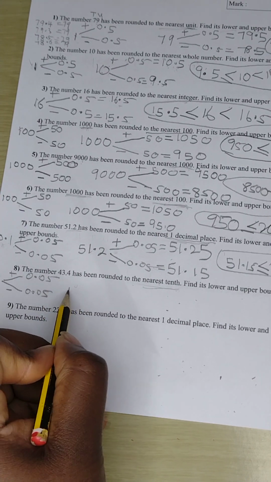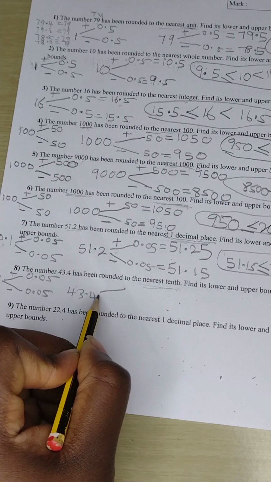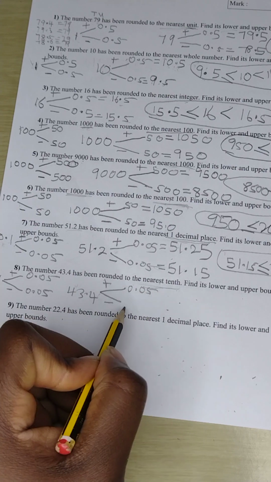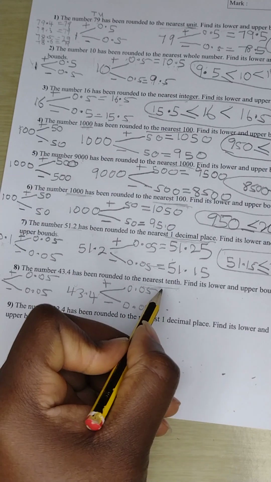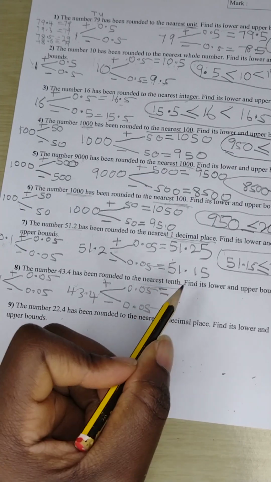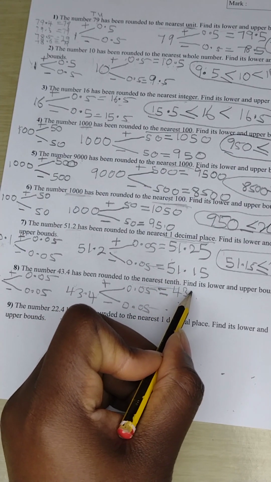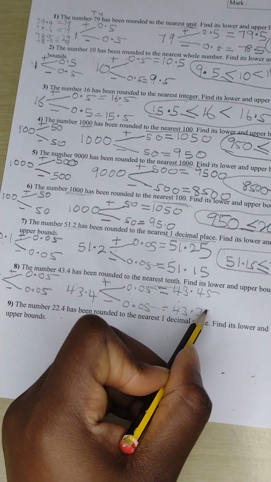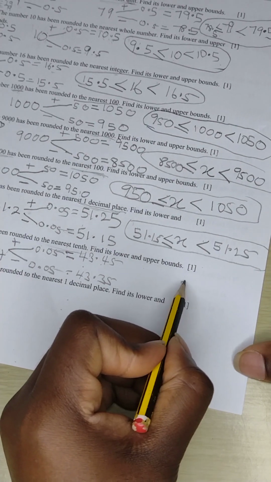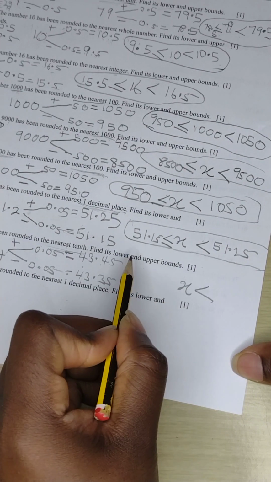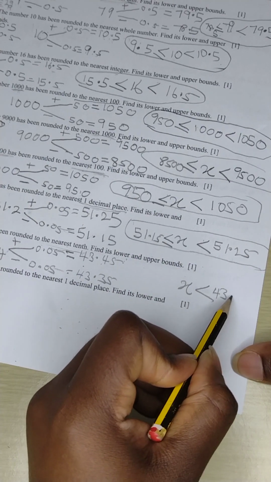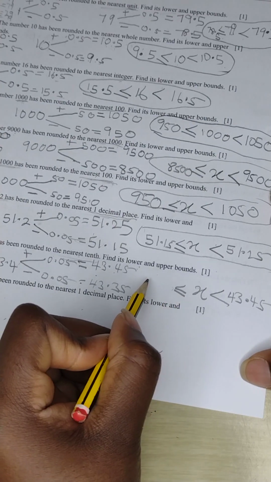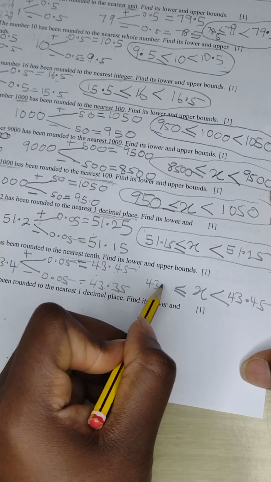And then we're dealing with 43.4, so we add 0.05 and subtract 0.05. This becomes 43.45, and this becomes 43.35. To write down our answer, the bigger one comes here because that one is greater than, and then it's less than or equal to, so the smaller one comes down to the end there.